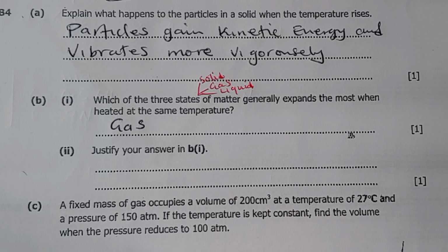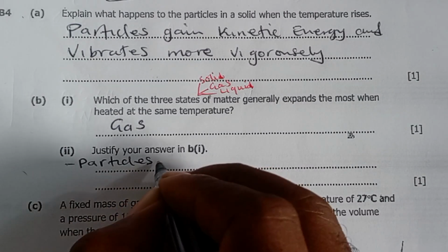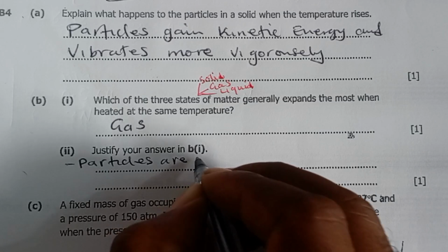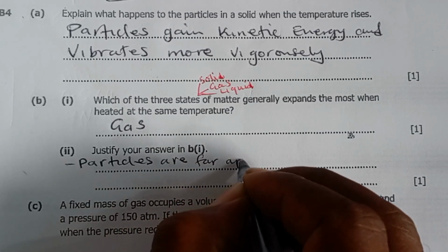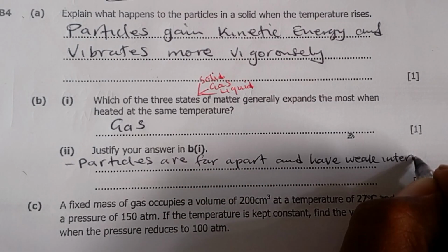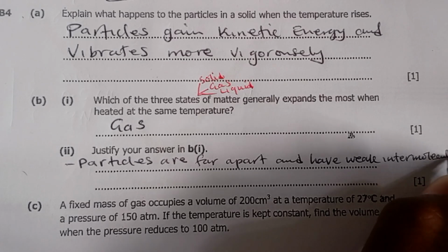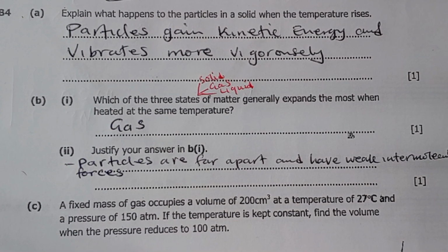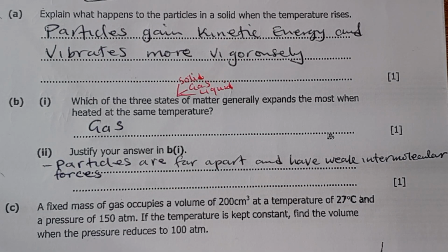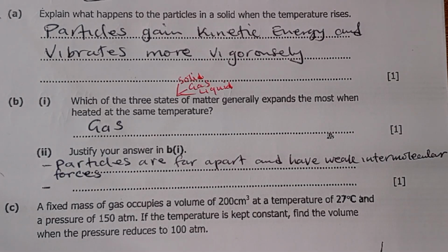So particles are far apart and have weak intermolecular forces. Then, part 2, when heat is added, the particles gain kinetic energy and move faster, causing them to spread out even further.